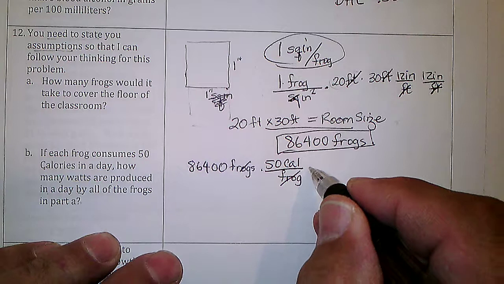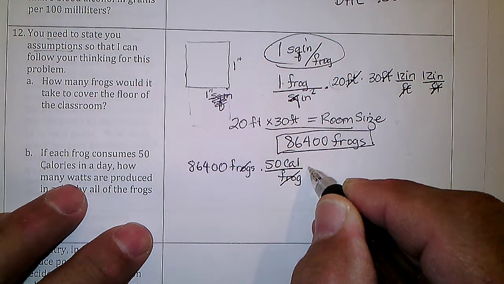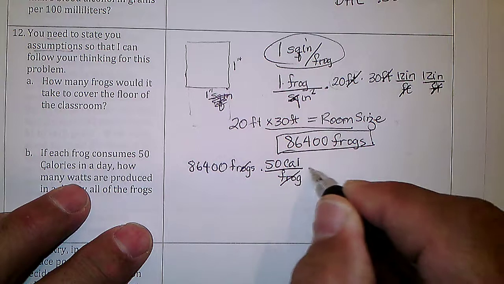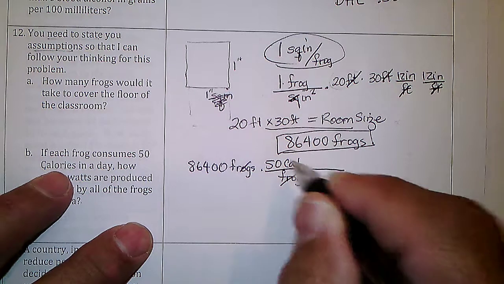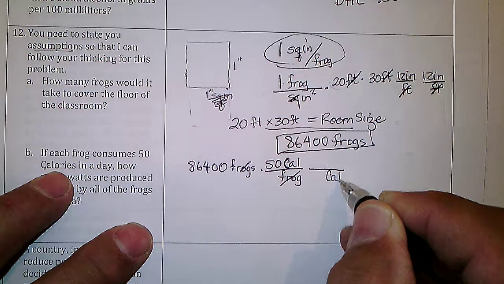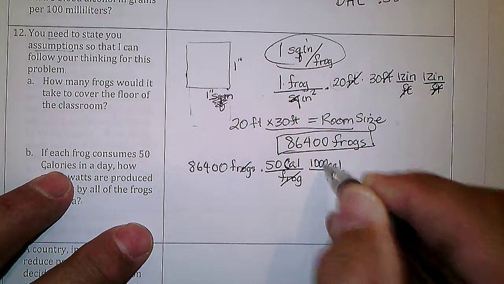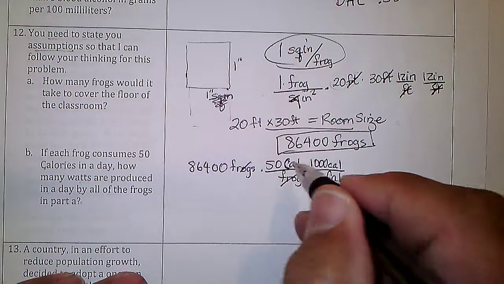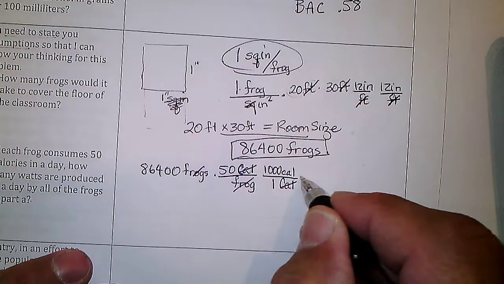And then I got to make it into watts, which means I got to change calories to joules. These are capital calories, so I got to go to small calories. 1,000 small calories make a big calorie. Now I have calories, and I got to make it joules.